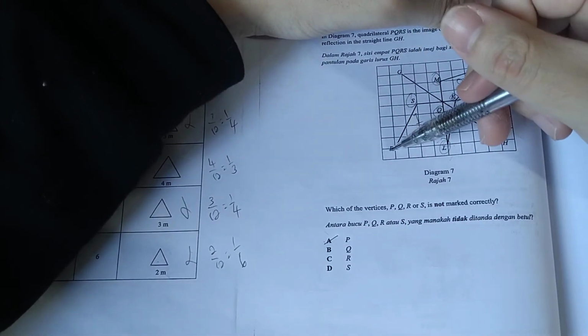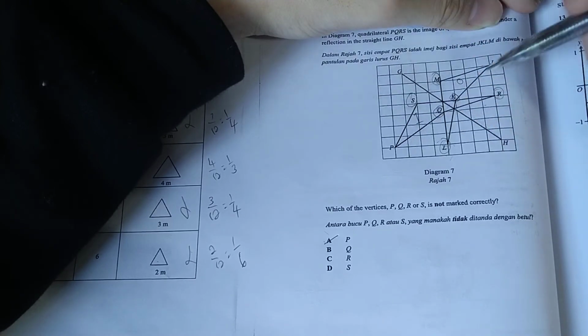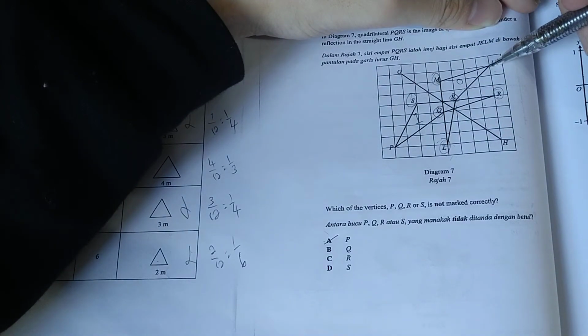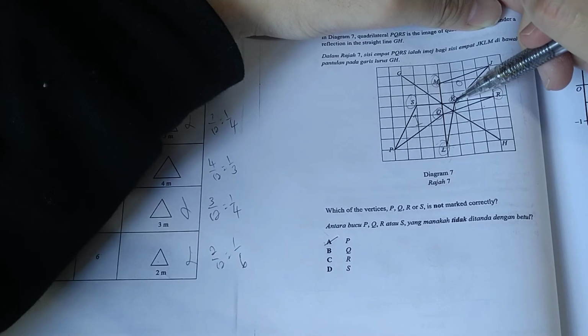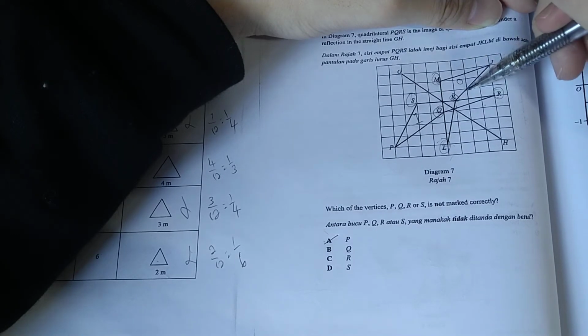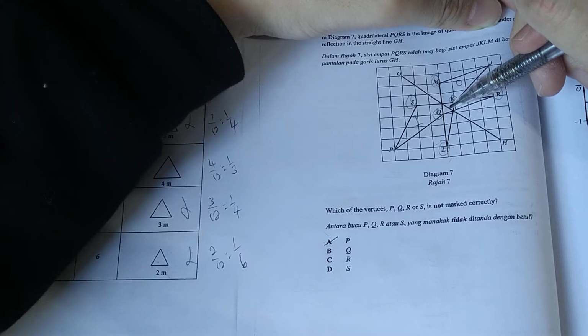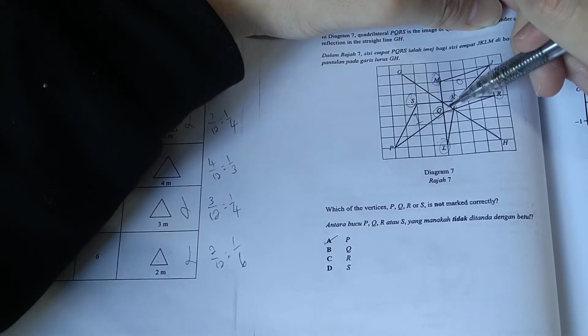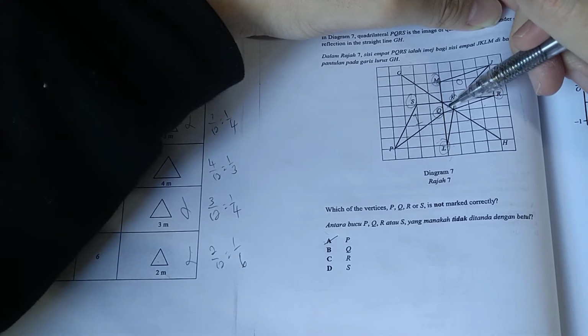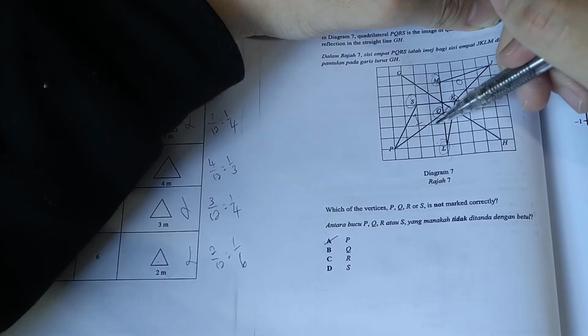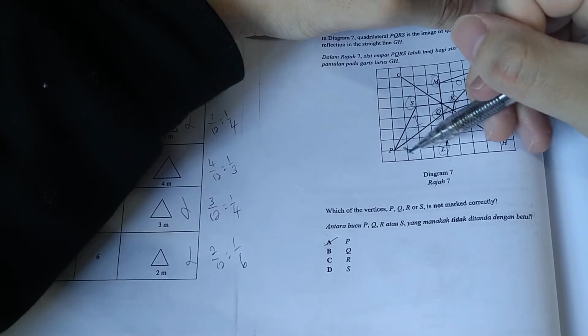Okay, it means that either P or J is not marked correctly. Okay, because if you count from J to the line, it will be what? So count slanted. 1, 2, 3. Okay, did I count it correctly? 1, 2, 3 and a half. 3 and a half. So J to the reflection line is 3 and a half. So let's see. So 3 and a half until the reflection line. So from the reflection line, count 3 and a half. So here is half. And then 1, 2, 3. So P should be here.